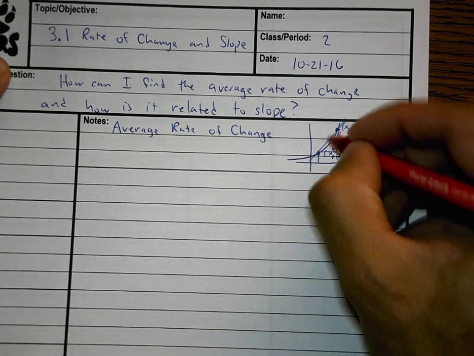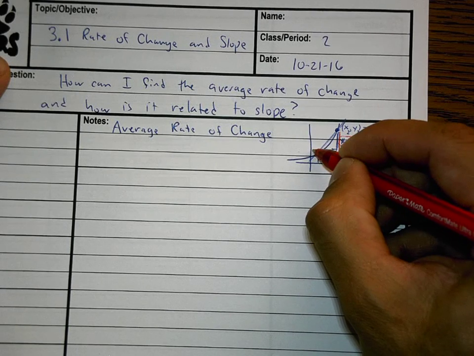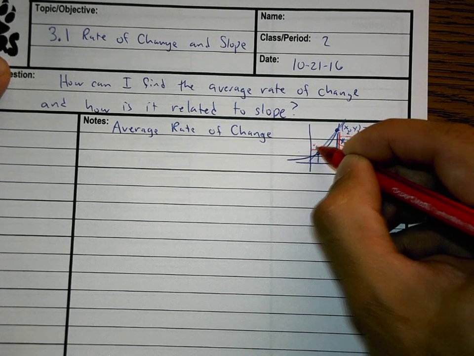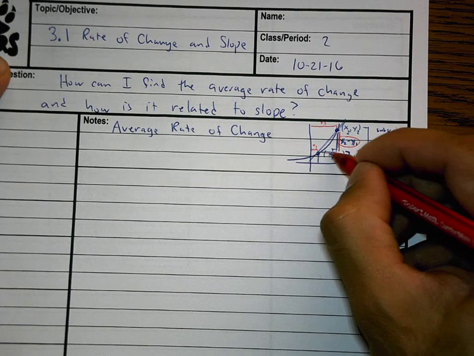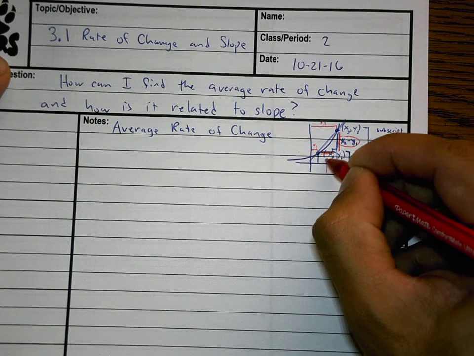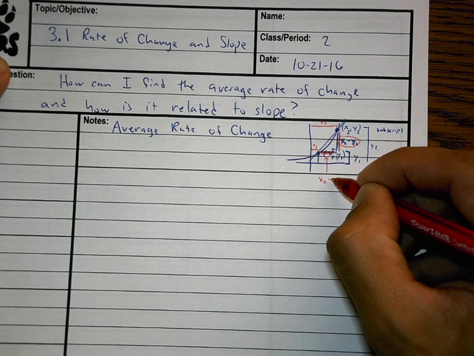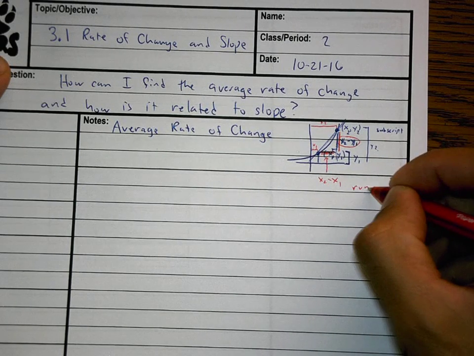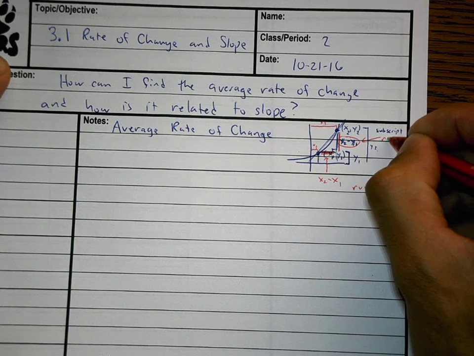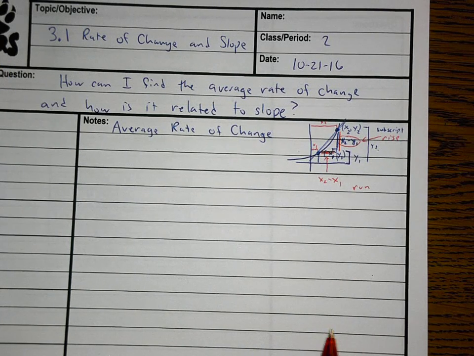And if X is the distance from here to here, X1, and this is the distance to X2, then this distance down here is known as X2 minus X1. It's also known as the run. The rise and the run.